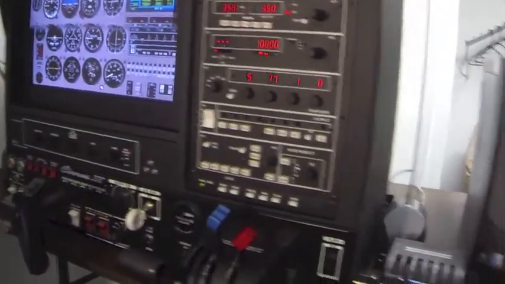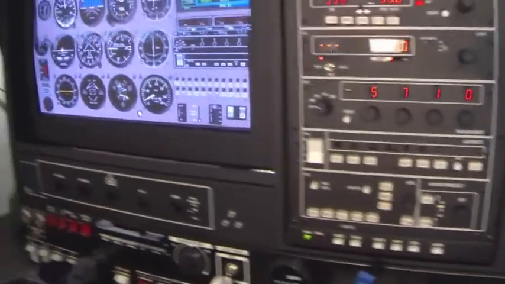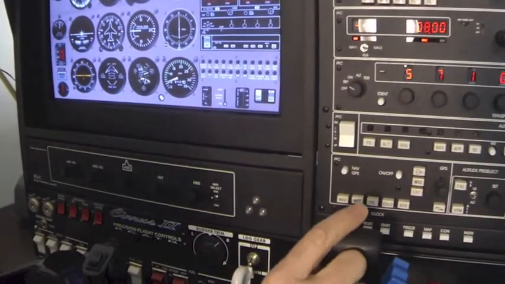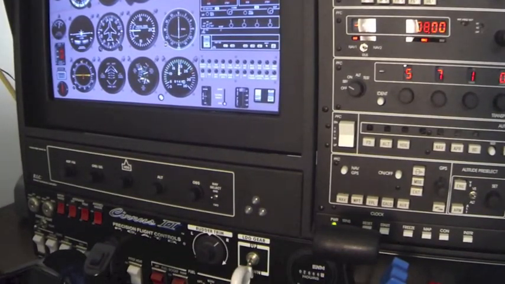And begin to fly. Get you as close as I can. Throttle up using the rudder pedals to stay aligned with the runway. And we're accelerating down the runway.